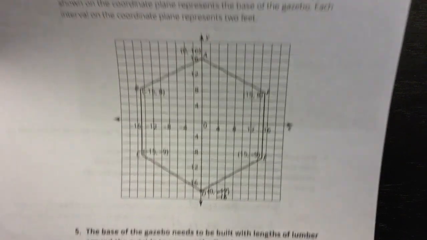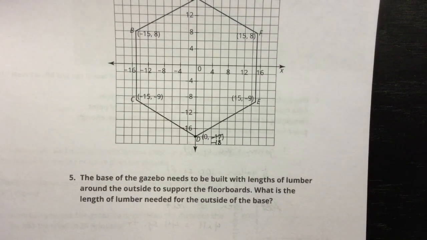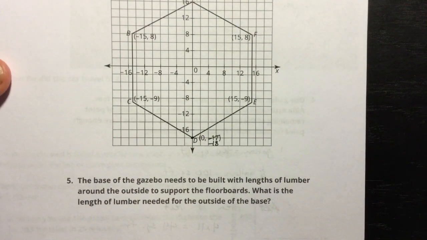So it says the base of the gazebo needs to be built with lengths of lumber around the outside. Oh, sorry. Keep going off the screen. Okay, it says the base of the gazebo needs to be built with lengths of lumber around the outside to support the floorboards. What is the length of lumber needed for the outside of the base?